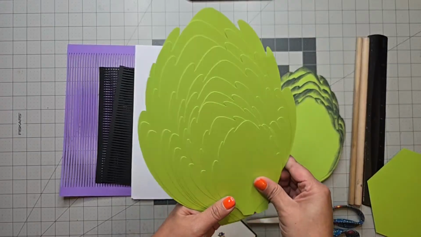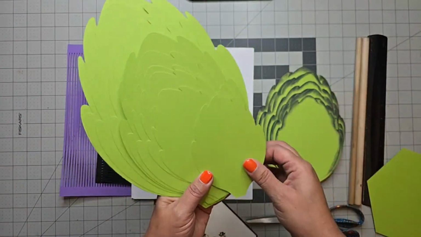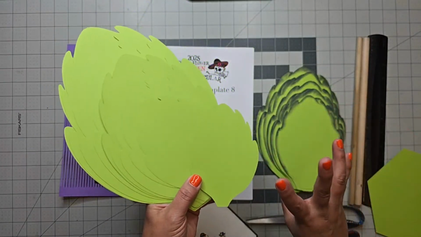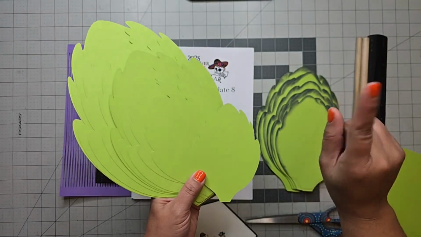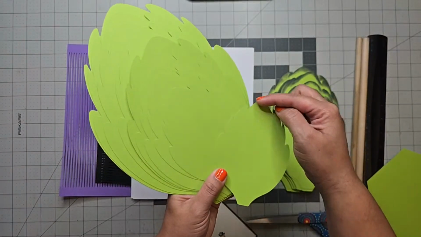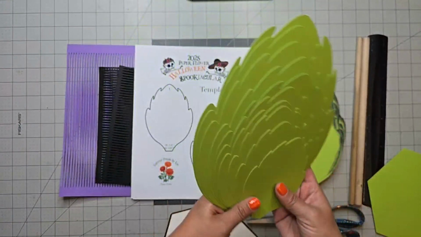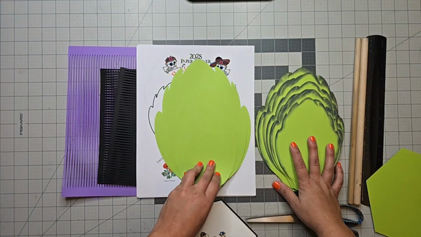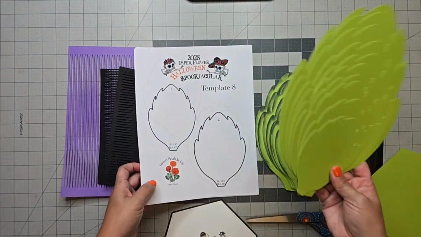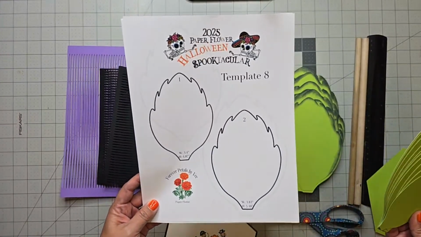Template number 8. It's giving like spider legs. When you look at spiders and their legs closely, or their little feet, they have these little spikes, like little edges. So that's what inspired this template. Although I'm not doing a spider vibe flower today, but she is template 8, large template 8.